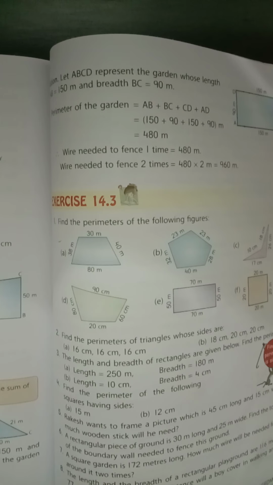Before starting with the exercise, I would like to tell you what is meant by perimeter.